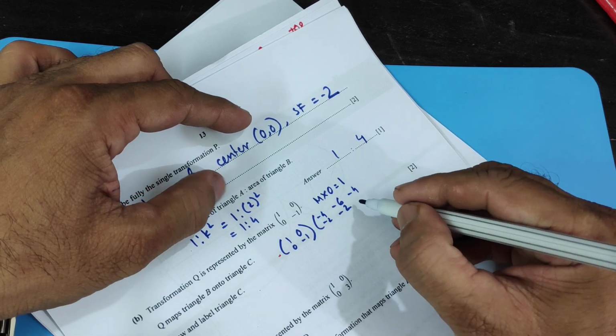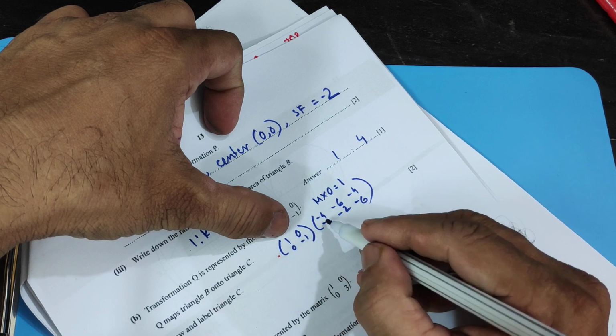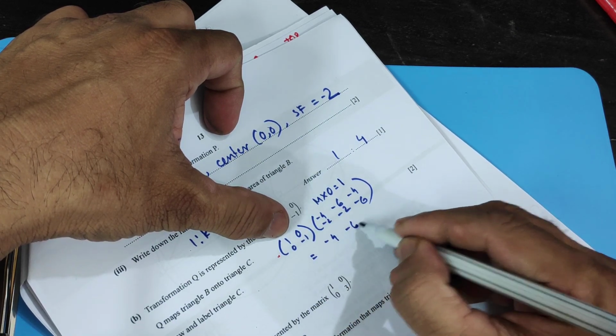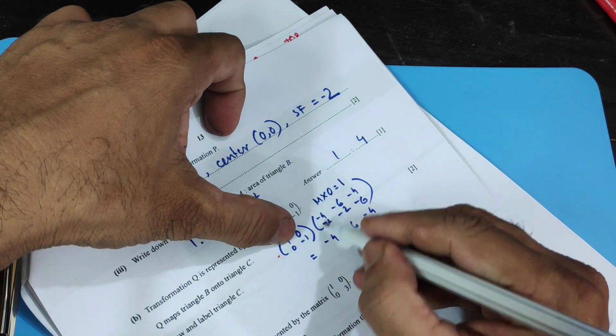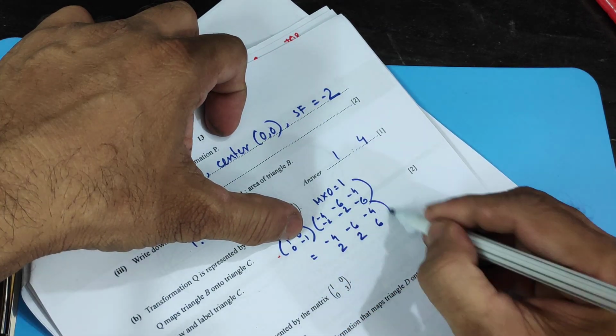Now when we multiply, 1 times that plus 0 times this, so this is going to cancel out. So it's going to be -4, -6, -4, and 0 times that, it's going to be +2, +2, and 6.